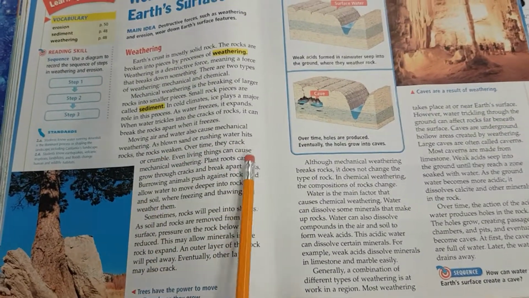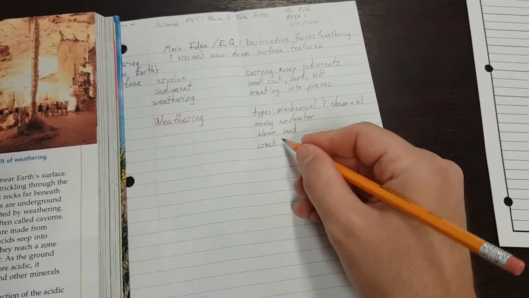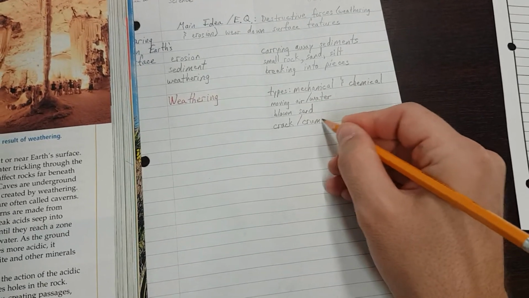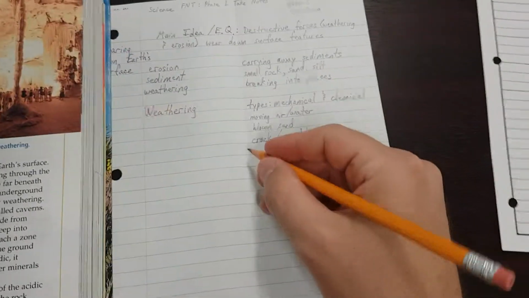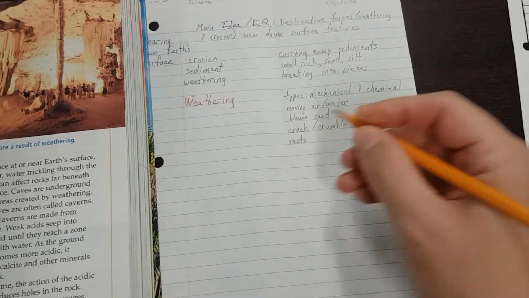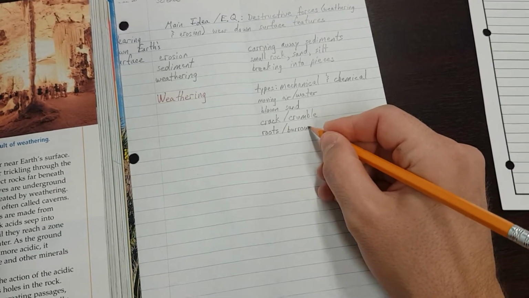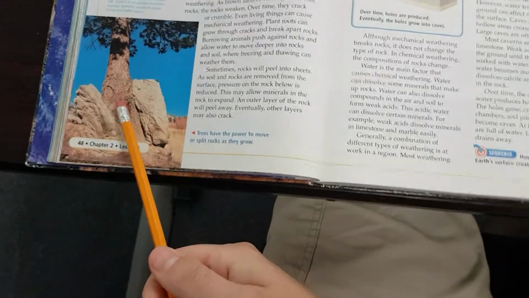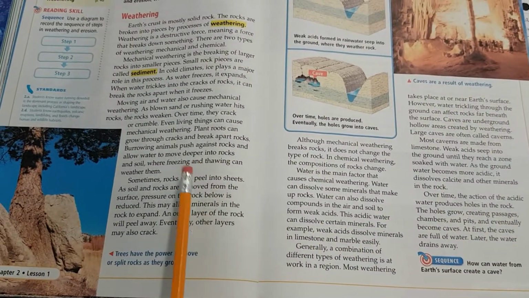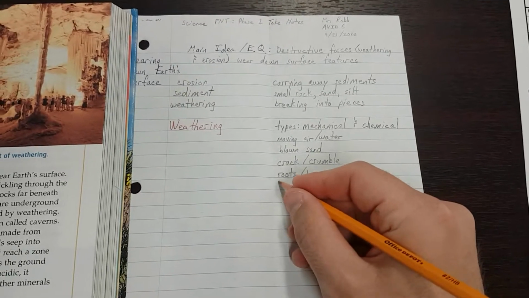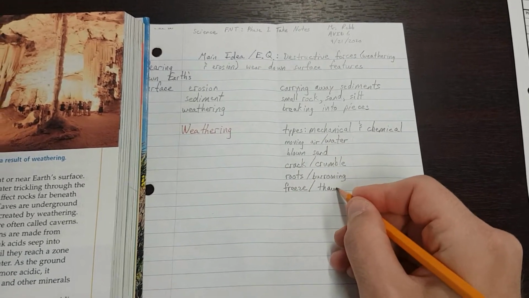Rushing water, rocks weaken over time, they crack or crumble. So crack, C-R-A-C-K, slash crumble, C-R-U-M-B-L-E. Living things can cause it, so roots, R-O-O-T-S. Burrowing animals, B-U-R-R-O-W-I-N-G, burrowing. So there was that example of a plant and roots doing it. Freezing and thawing is a big one, right? Freeze, F-R-E-E-Z-E, slash thaw, T-H-A-W.